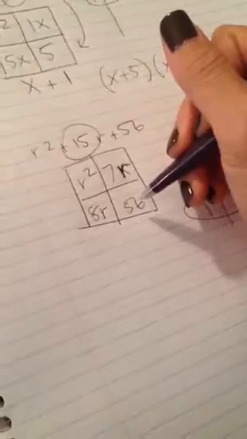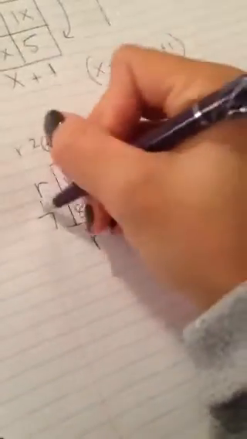So the greatest common factor is 8 between 8 and 56. This one is r. This one is r. And this is 7. Again, these are both positives, so I'm going to put plus signs here. So the equation will be r plus 7, r plus 8. And that is the final answer for that one.